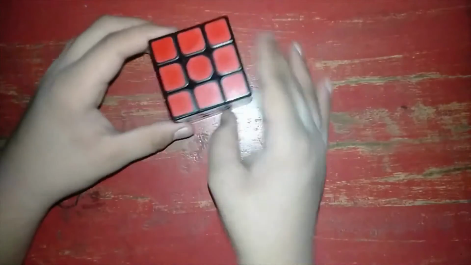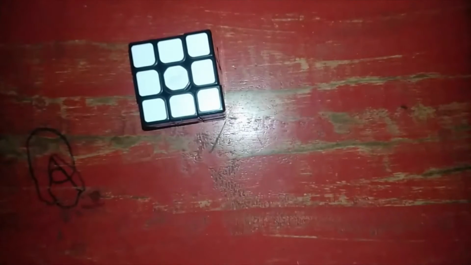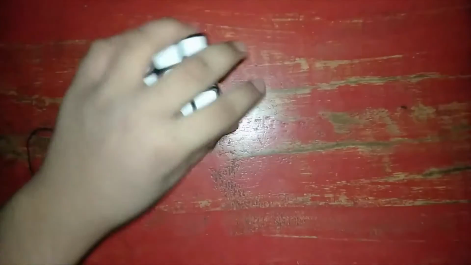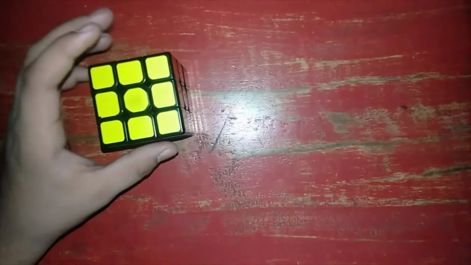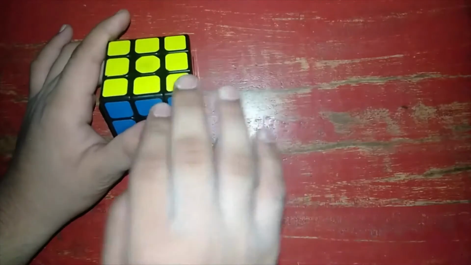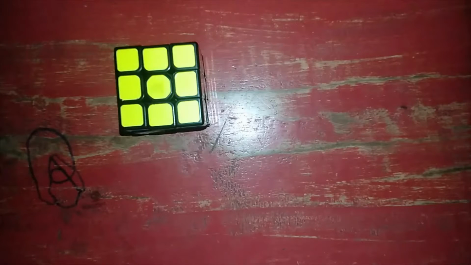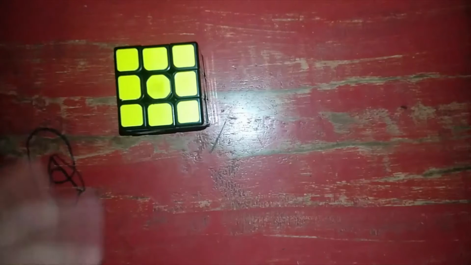So PLL stands for permutation of last layer, and it comes after OLL. In OLL, what we saw is how to get the yellow pieces to the top layer like this. And then with PLL, we will align them to the correct spot, and then we will finish the Rubik's cube, the edges, corners, and everything.